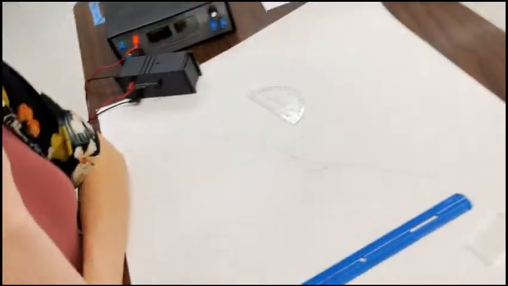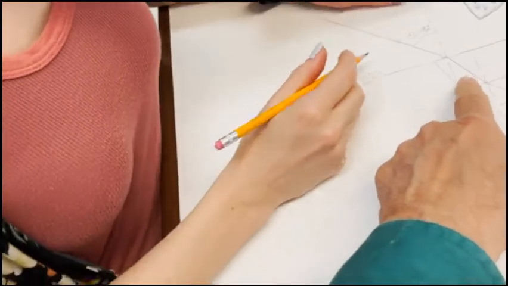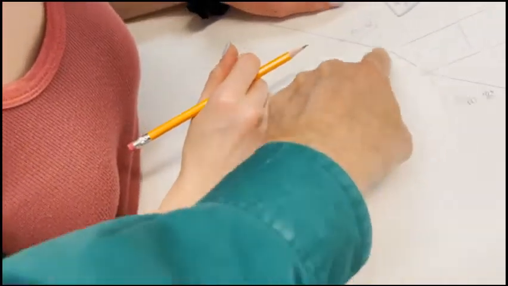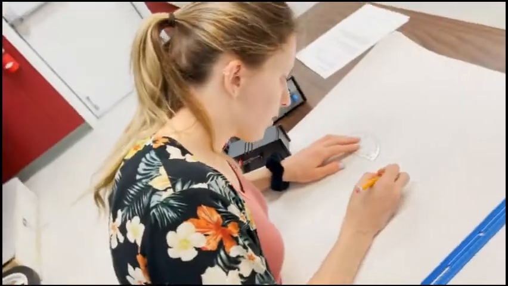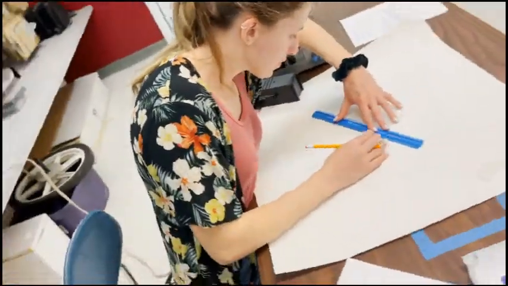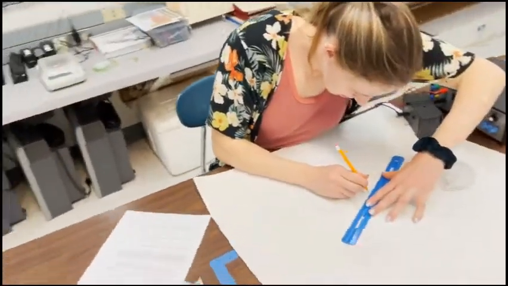Now the hard ones. Now we got to measure this guy and that guy. So this line in the middle, you're going to have to use a ruler to extend it. Mr. Boykin has the experience with this. I have done this a few times.